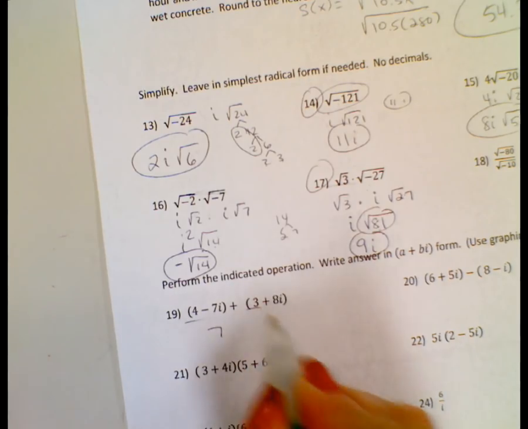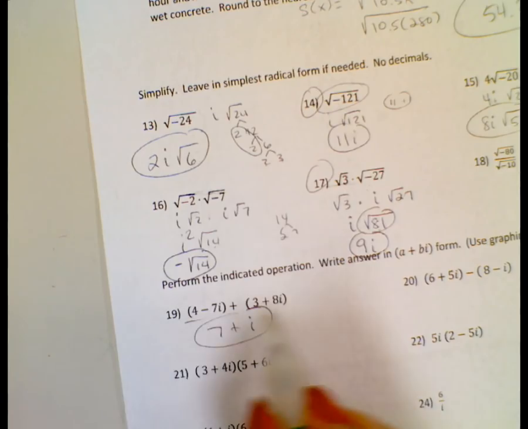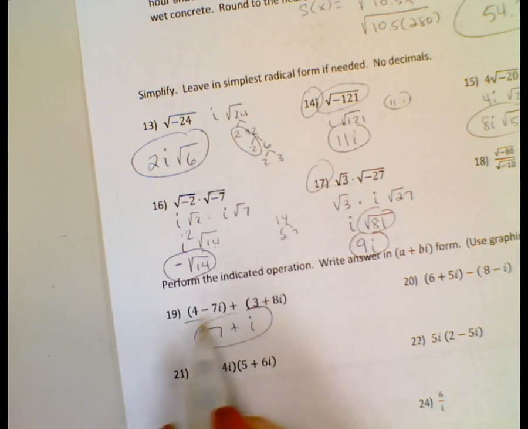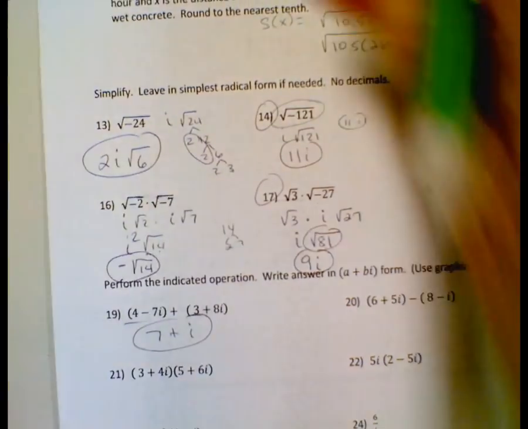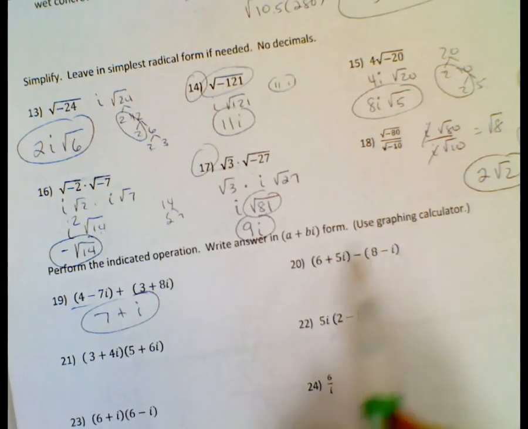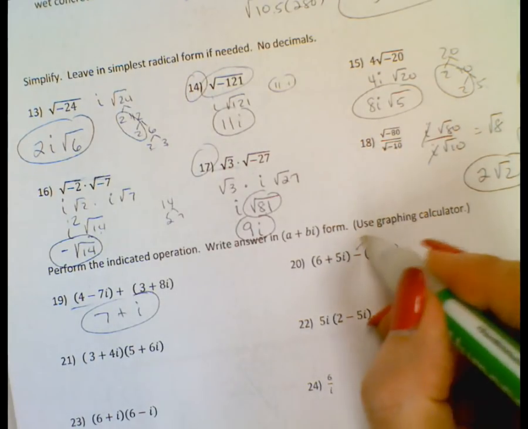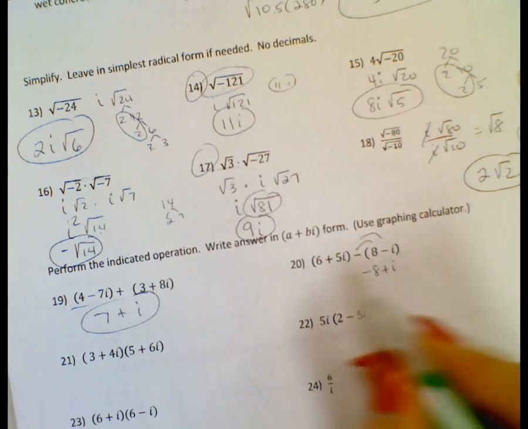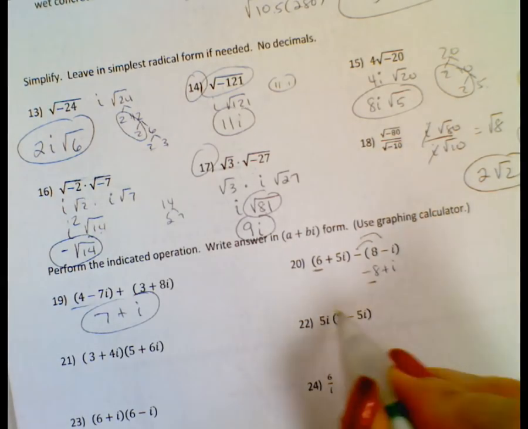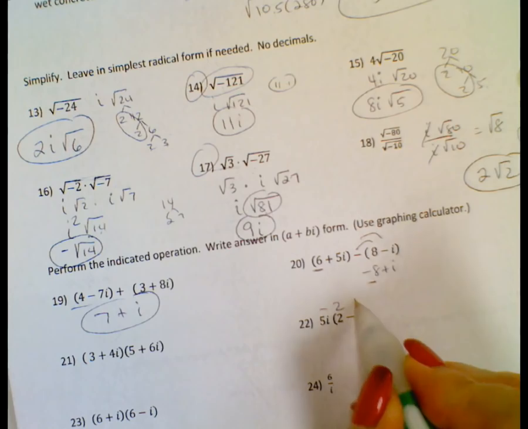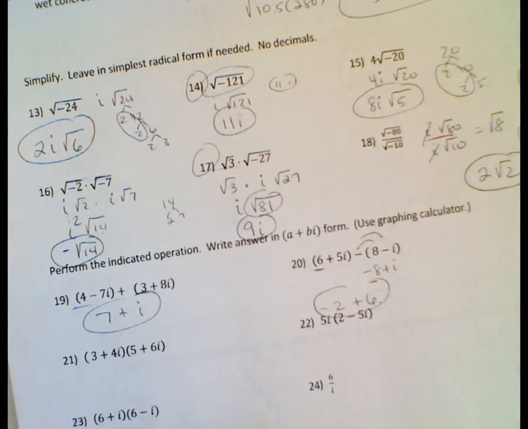7, add the real part, add the imaginary part. 7 plus i. This can be done right on the calculator. Make sure you're in complex numbers and try it. It actually says right here to use the graphing calculator for all of these. I like to do these by hand, but 6 minus 8 is negative 2. 5i plus i is 6i. But I'm going to show you how to do this on the calculator.